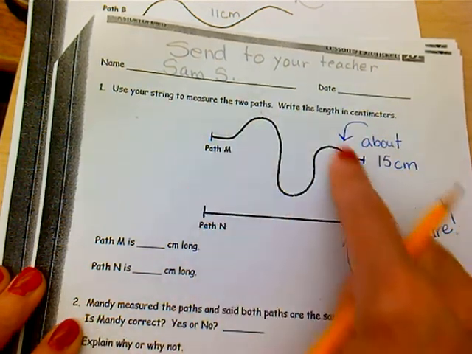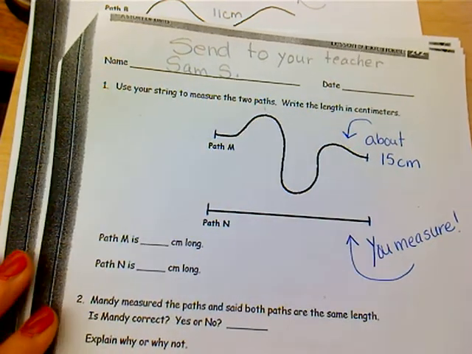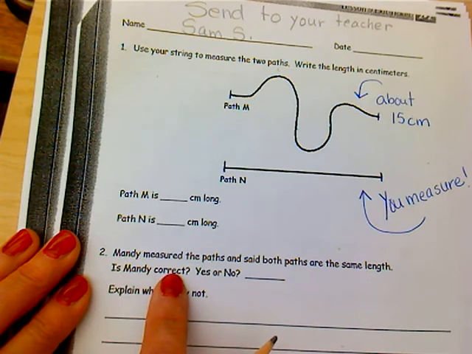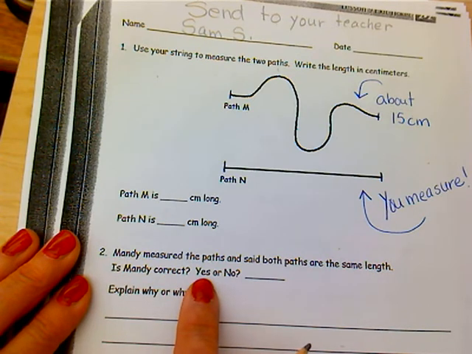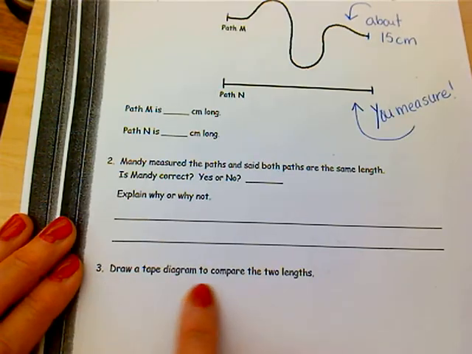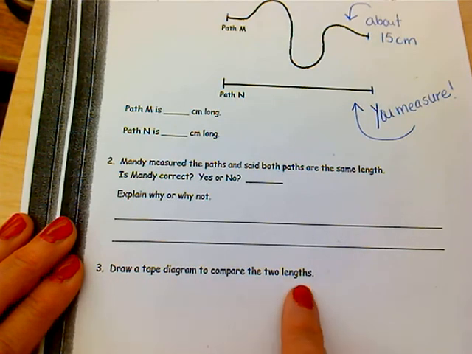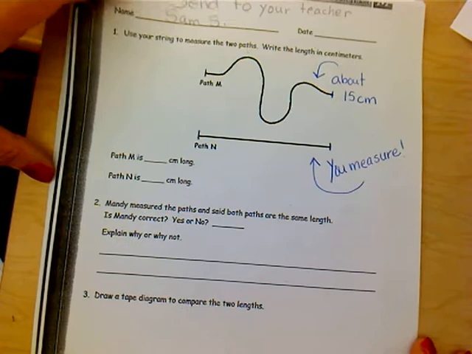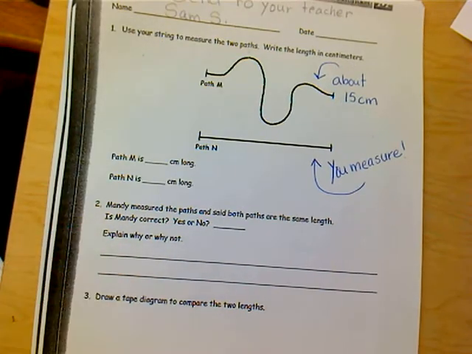Then you're going to use this information to answer these 3 questions. Mandy measured the paths and said both paths are the same length. Is Mandy correct? You have to decide yes she is or no she's not. And then you're going to have to explain in words why she's correct or why she's not correct. Then on number 3, you need to use a tape diagram to compare the 2 lengths. So that's what you need to do for your exit ticket for today. And make sure that you send that to your teacher.